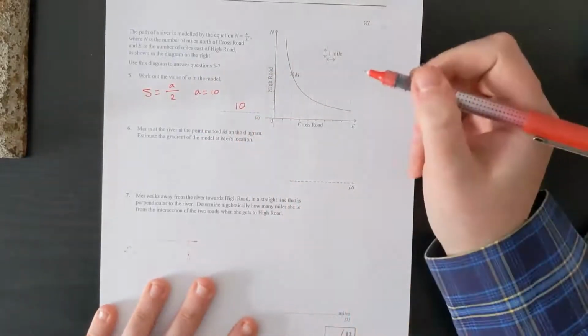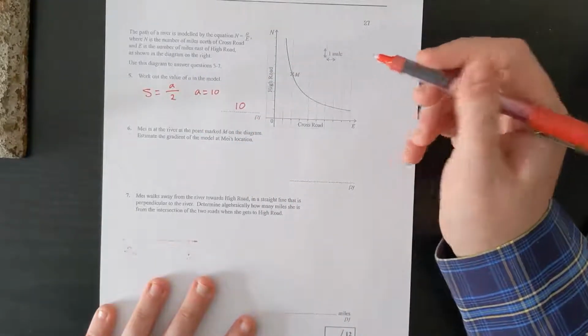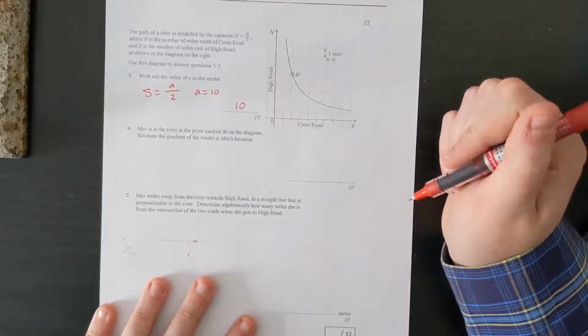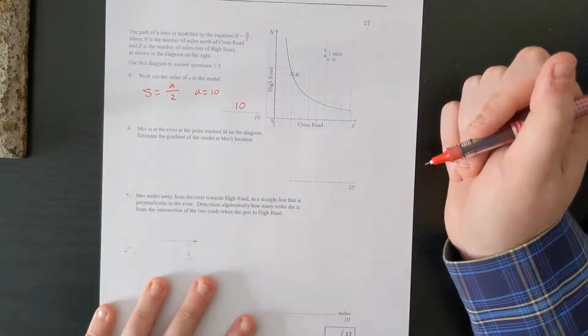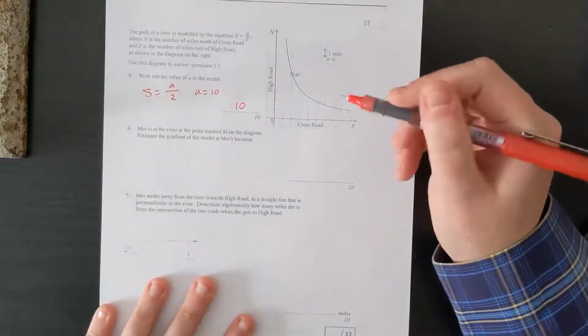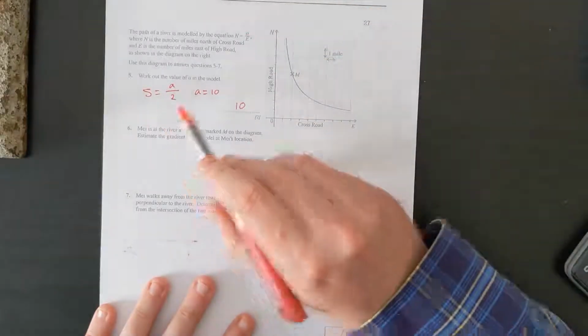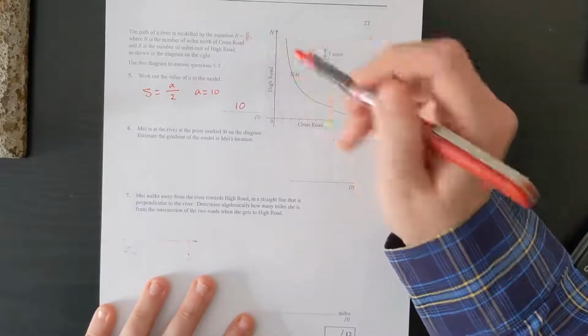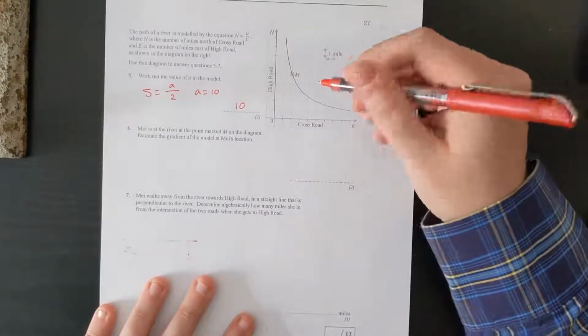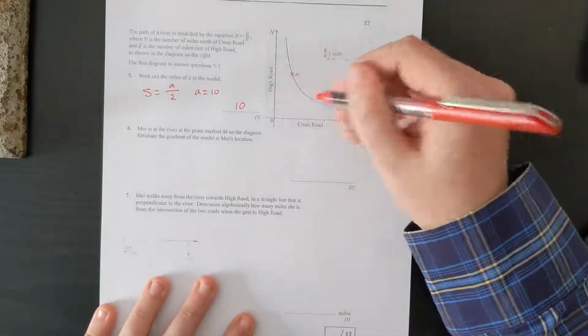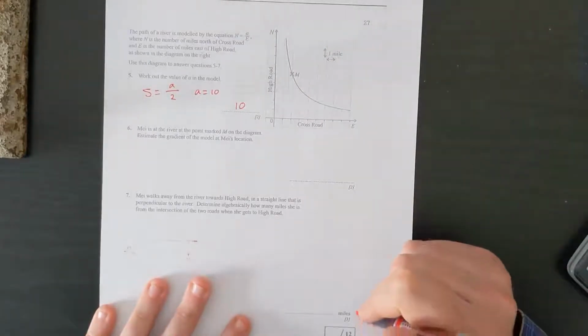If I wanted to check my answer, I could pick another point. Let's say, for example, there aren't really any nice points on here, but let's say that I want e to equal 4. So when e equals 4, I have n is equal to 10 over 4, 2.5, and that does seem to be what's showing on my graph.